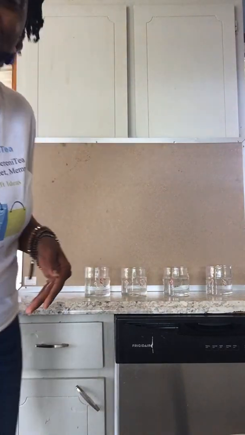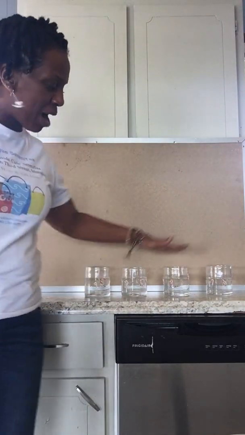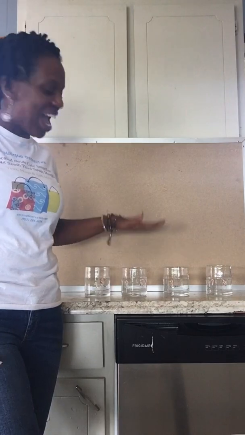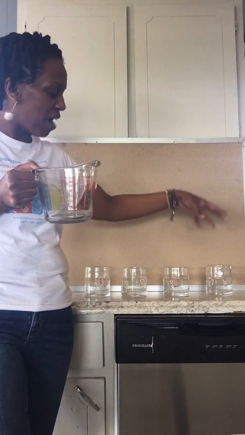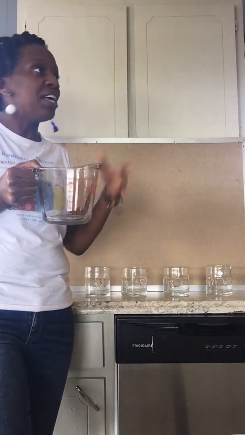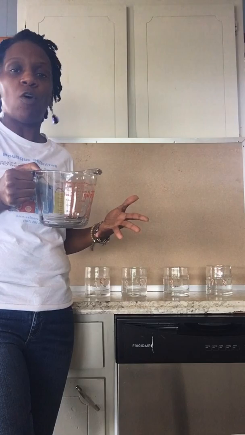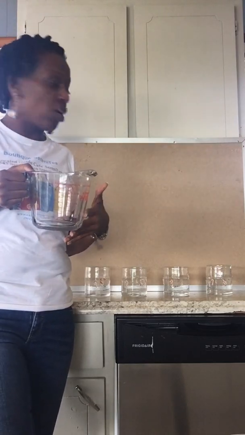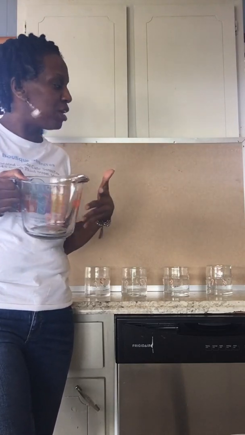We did that. Now inside each of my 4 cups, I have 8 ounces of water because inside my measuring cup we had 32 ounces, and 32 divided by 4 equals 8. 32 divided by 8 equals 4. 4 times 8 is 32. 8 times 4 is 32. A plethora of ways that we can do that, okay?